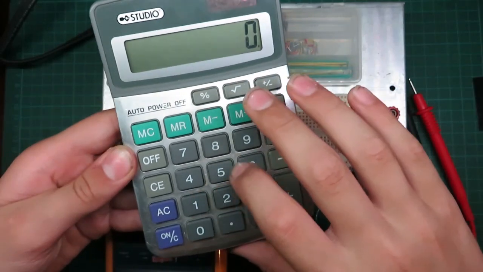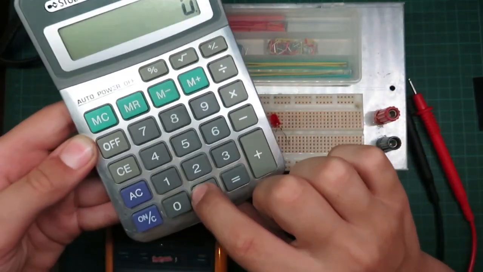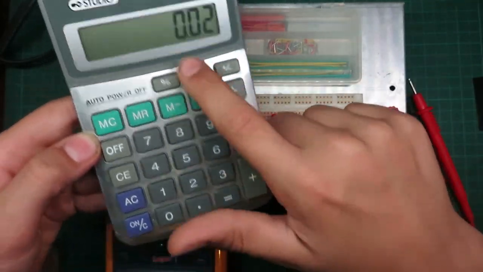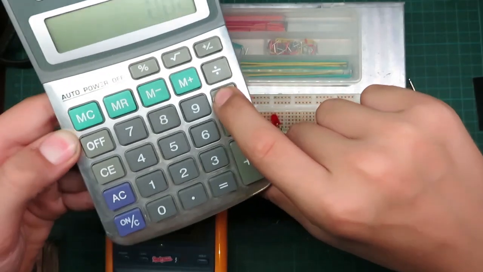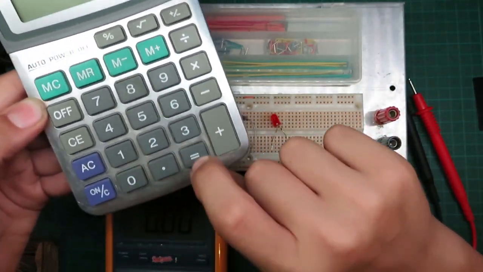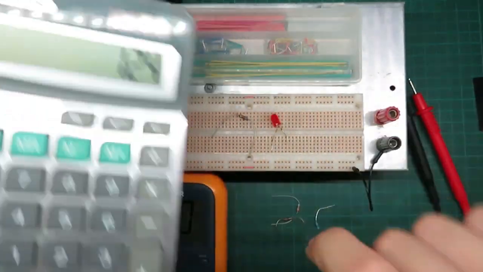So what we'll do is, first of all, we'll take our amperage, so it's 0.02 or 20 milliamps, but we'll convert it into base units for this, 0.02 amps, multiplied by resistance, which is 620, and 12.4 volts to turn this on.